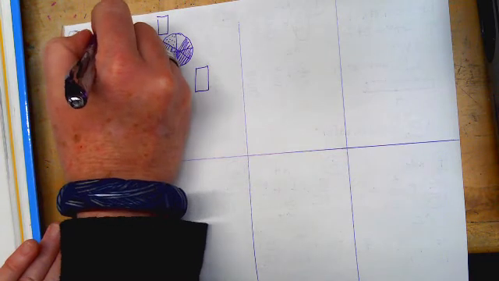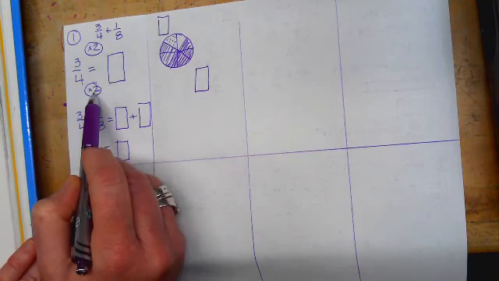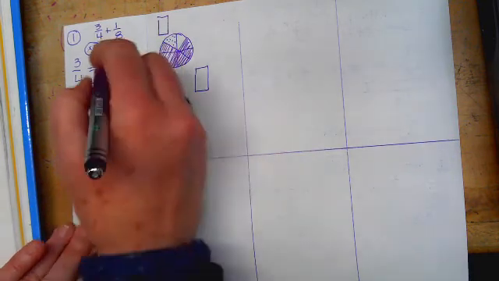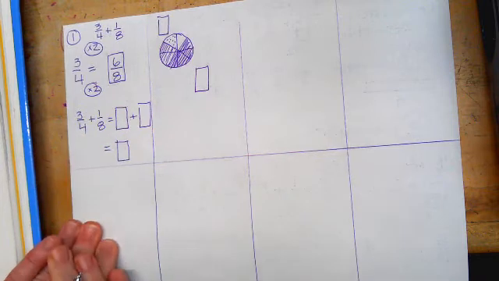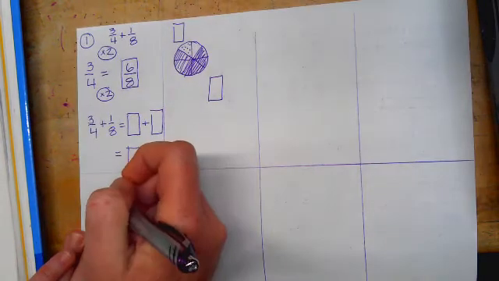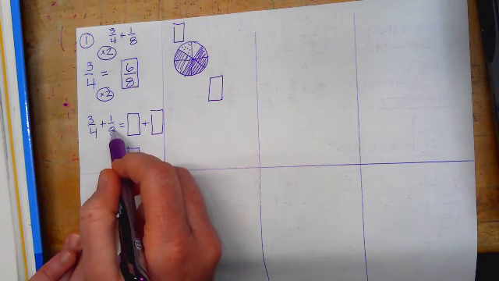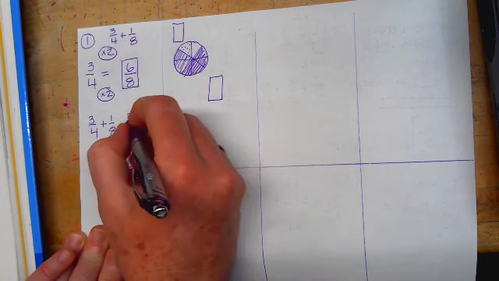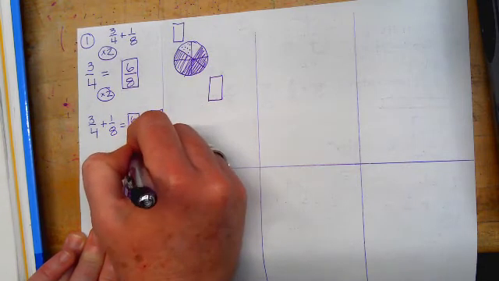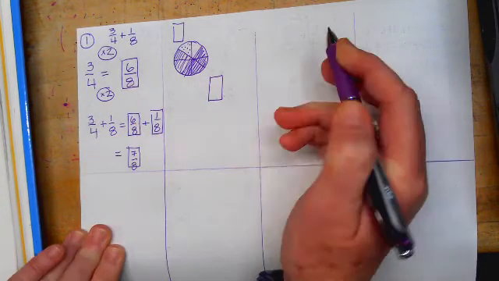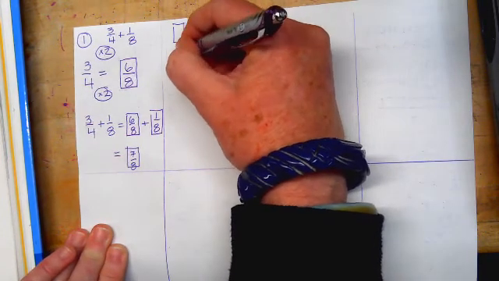Okay, so let's do what they're telling us. We have to multiply the top by 2 and the bottom by 2, because what we're adding is 3/4 plus 1/8. So we're going to convert this into an eighth by multiplying the top and bottom by 2. That's going to give us 6/8, right? So 3/4 plus 1/8, this is actually 6/8 plus 1/8 equals 7/8.